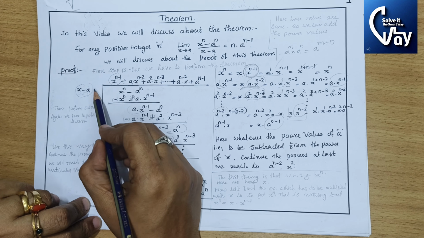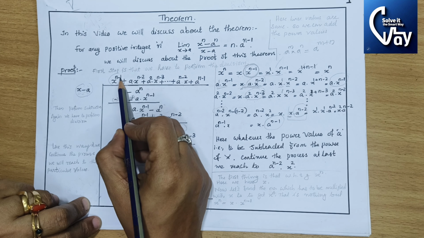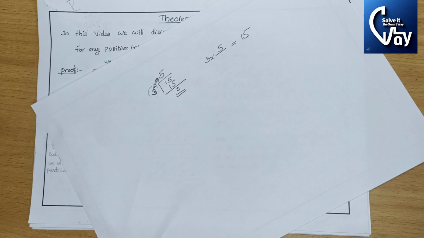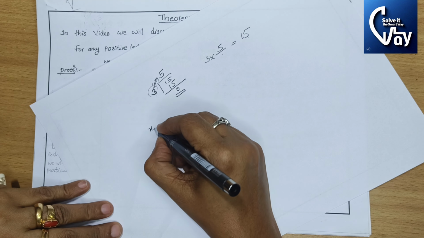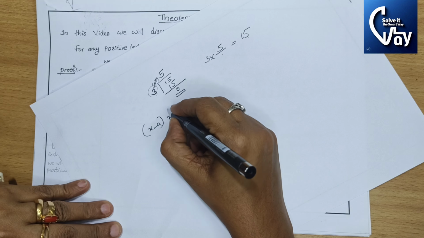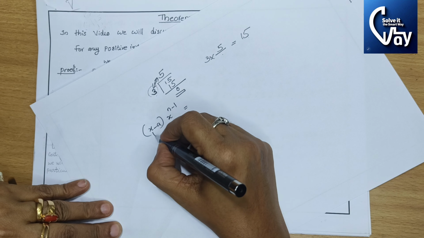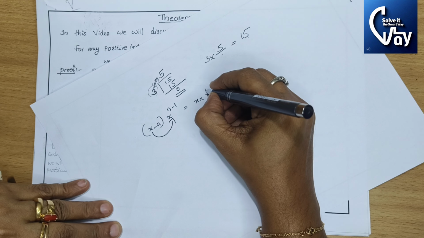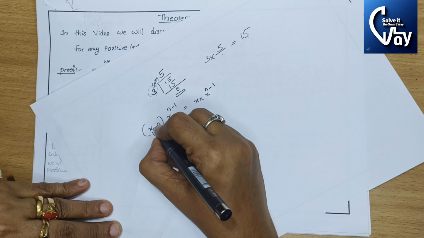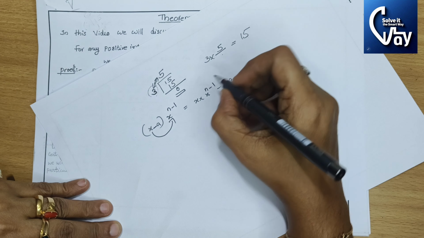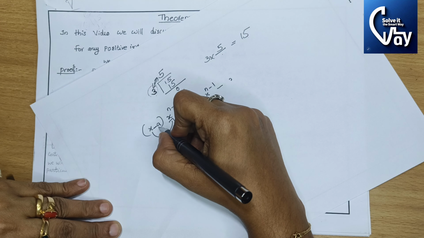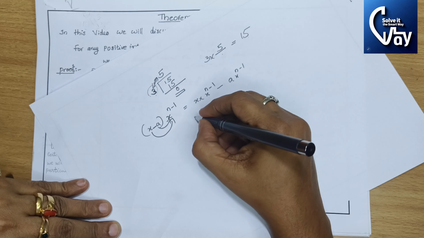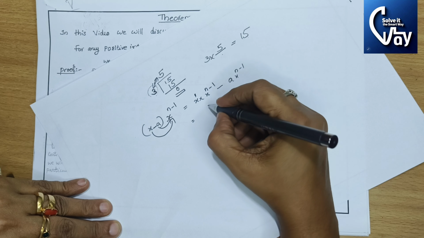Multiply these two: x minus a into x raised to n minus 1. First we multiply x into x raised to n minus 1, minus, next a into x raised to n minus 1. x is nothing but x raised to 1.